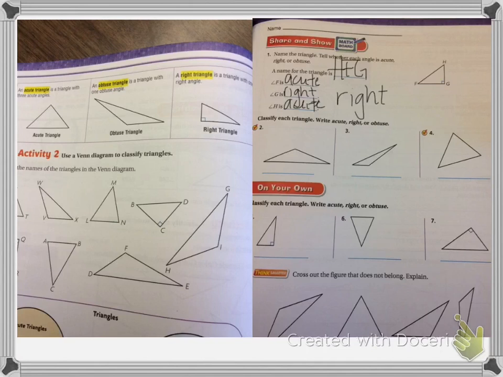Number 2, I see two acute angles, but I also see this angle right up here, which is way bigger than 90 degrees. So I'm going to say that that would make this triangle obtuse, because I need to remember my rule for an obtuse triangle is a triangle with one obtuse angle.